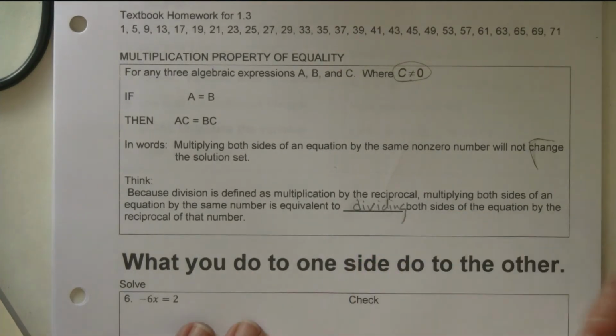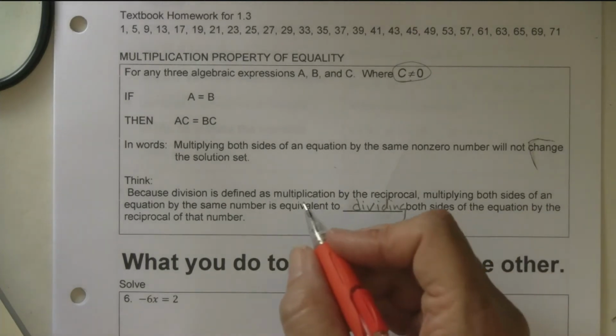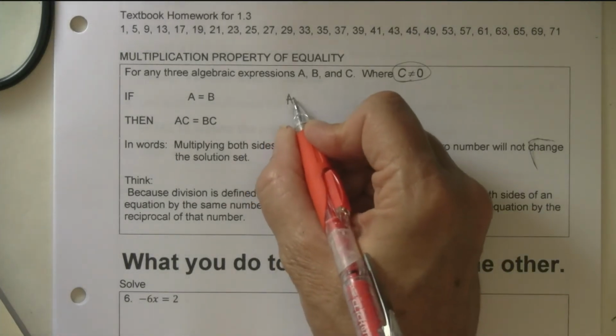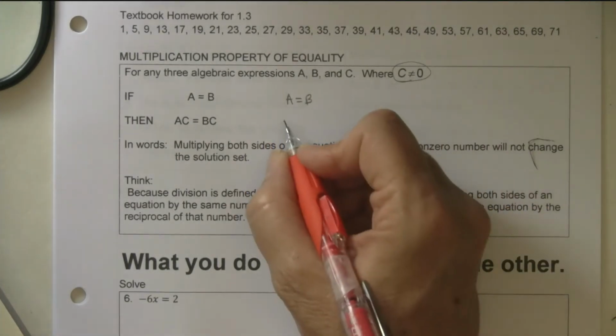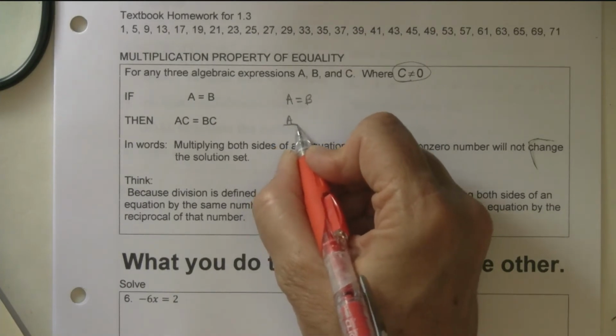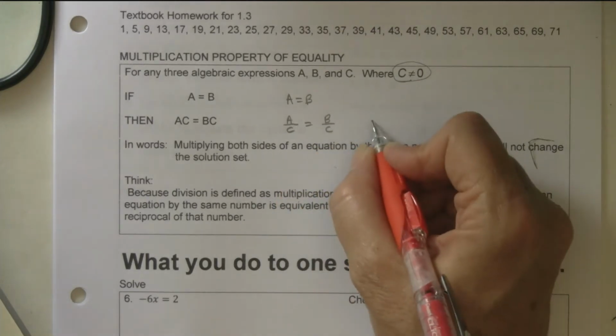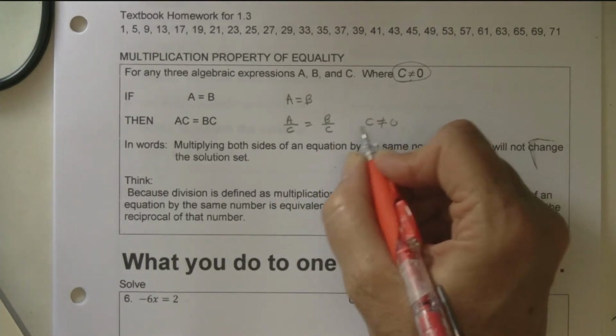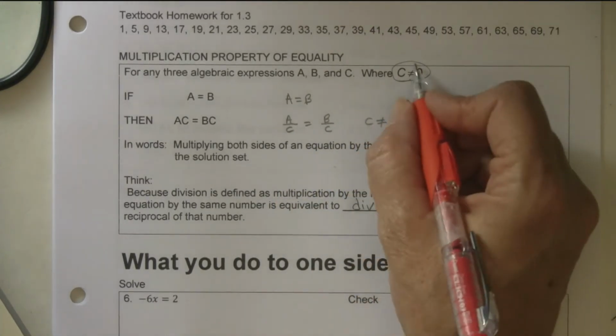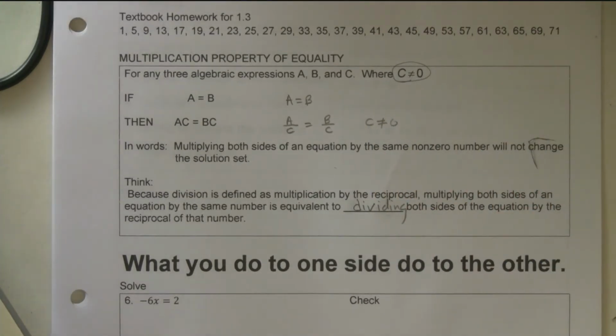D-I-V-I-D-I-N-G, right? I don't know, that wasn't looking too right. So if you started off with A equals B, that's the same as dividing both sides by C, B divided by C, as long as C is not 0. You're not allowed to divide by 0, and when you're solving an equation, you don't want to multiply by 0. It doesn't turn out to be a problem.